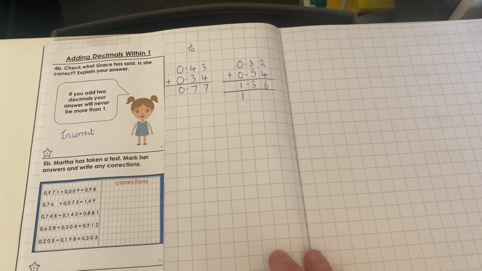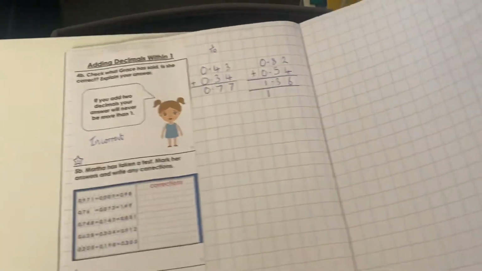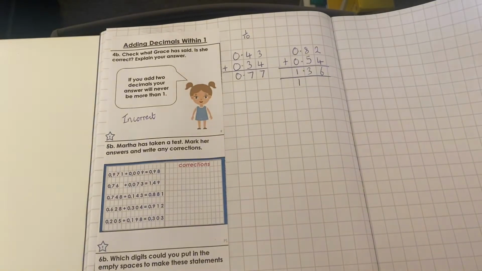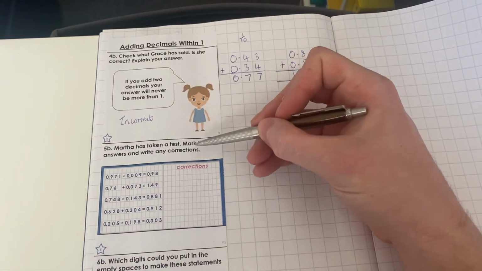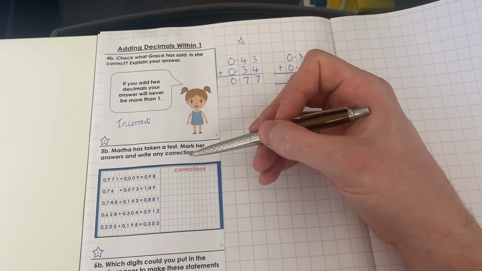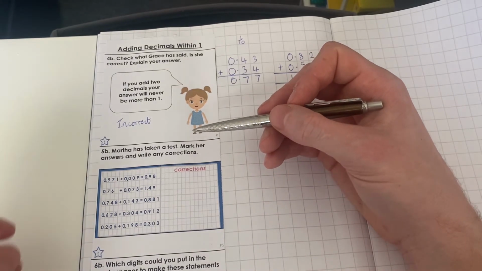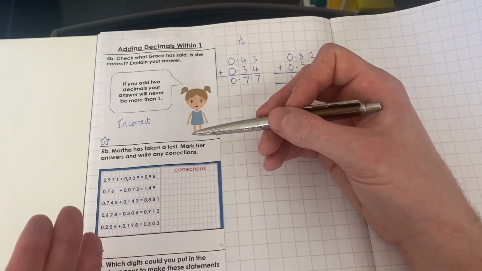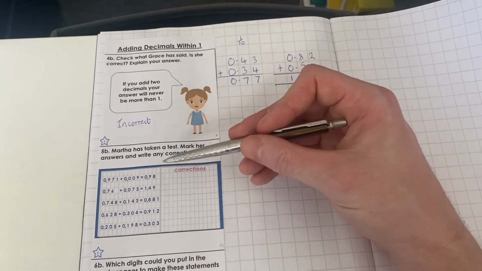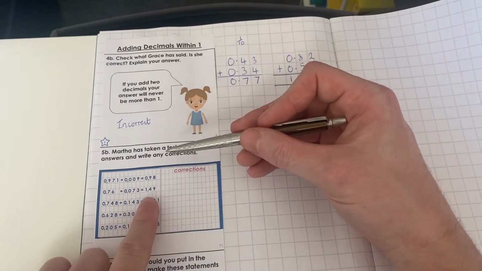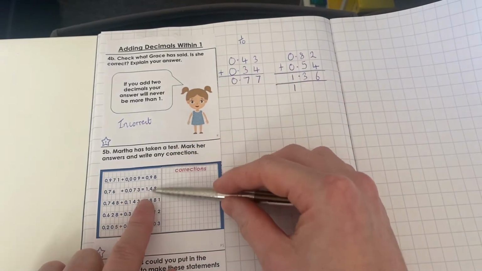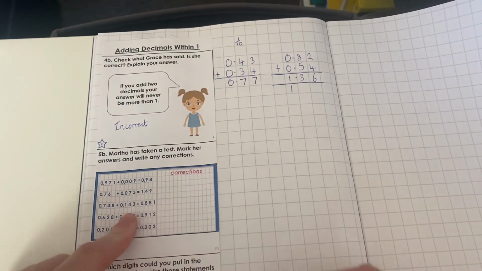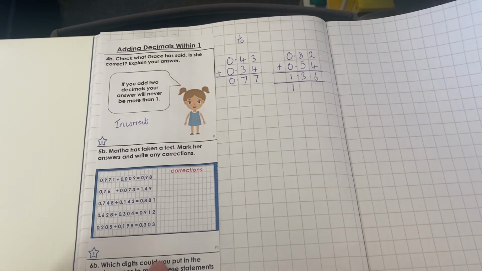We've got another question here. Martha's taken the test, mark her answers and write any corrections. Basically, we're going to look at these questions, work them out ourselves, and if she's put the wrong answer, we can give her the correct answer. We'll do the first two, and then one of the questions down here.